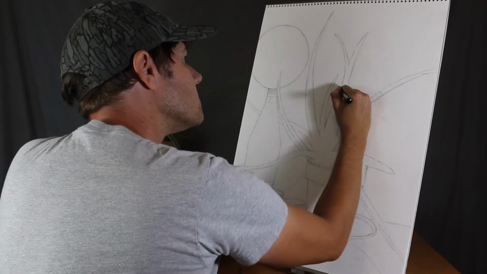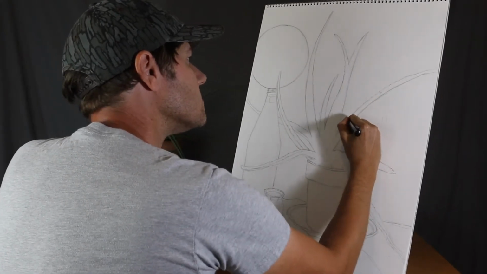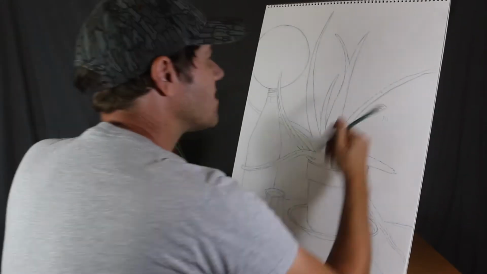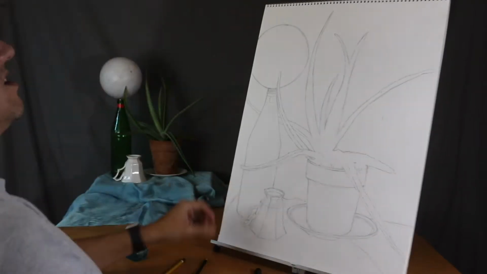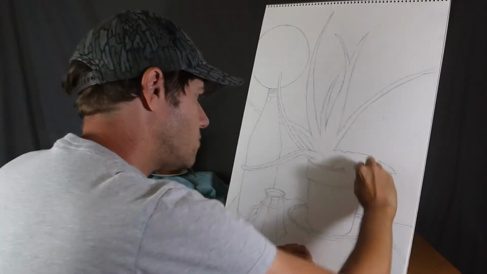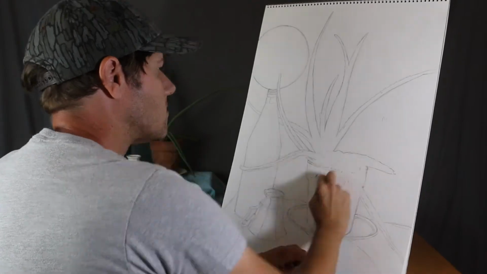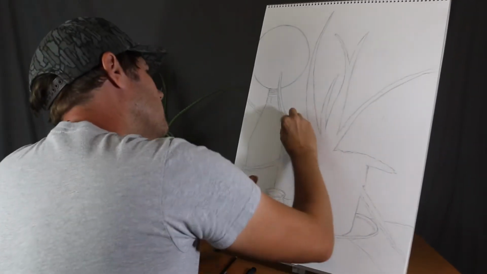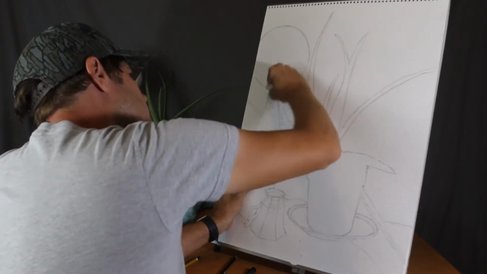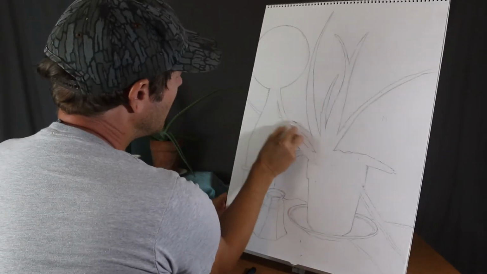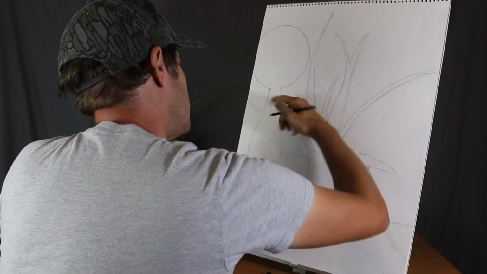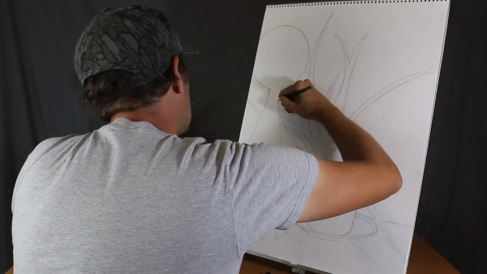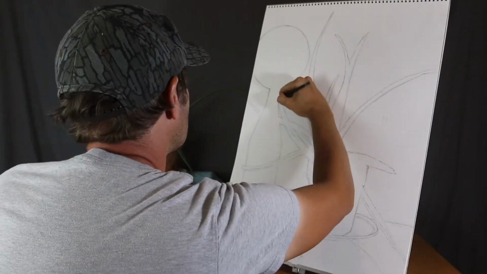Then I continue to define the edges, all the details, because I'm going to go back over them with pen and ink. Remember to erase all the parts that are part of the positive space. A lot of students have a tendency to leave some of the lines in the interior space, but we're really going to break it down to the simple forms of the positive and negative space.